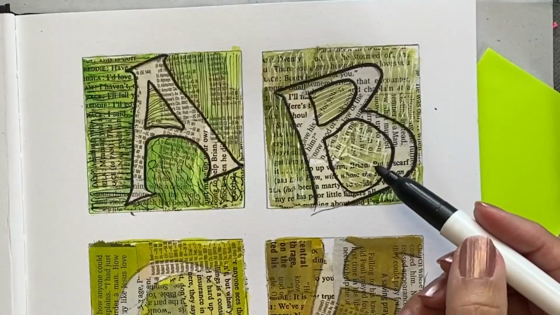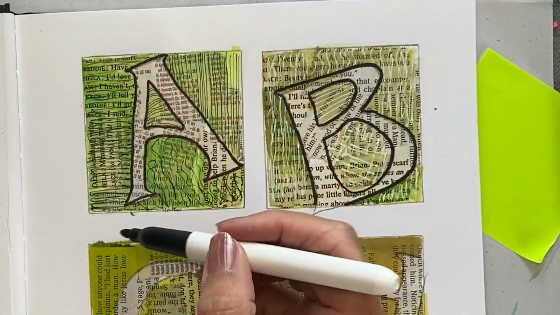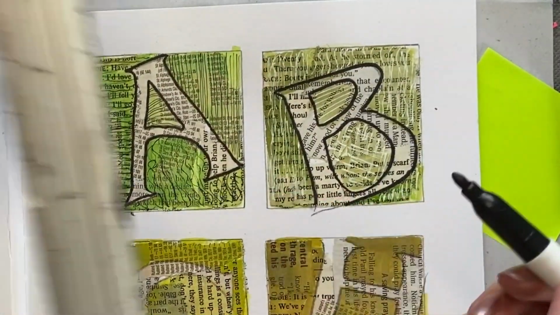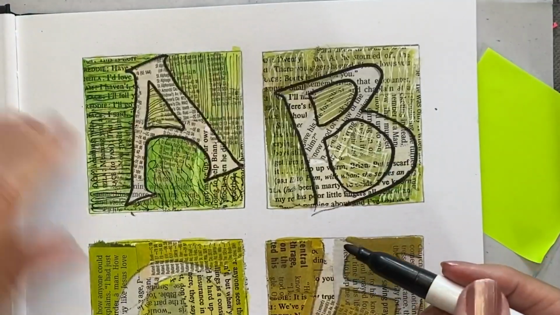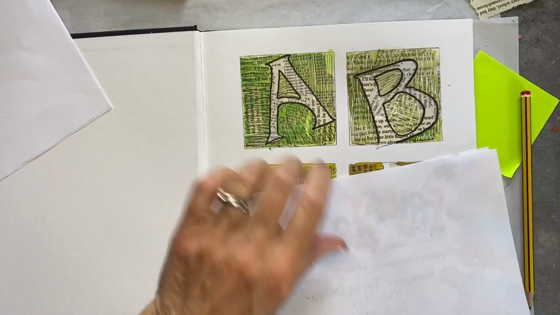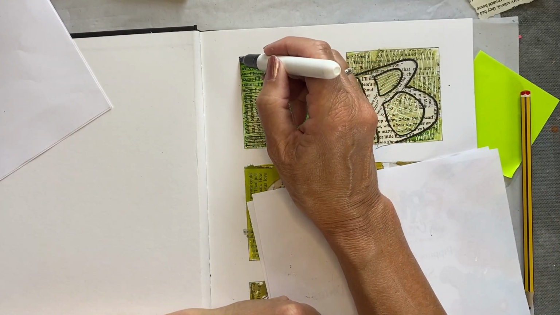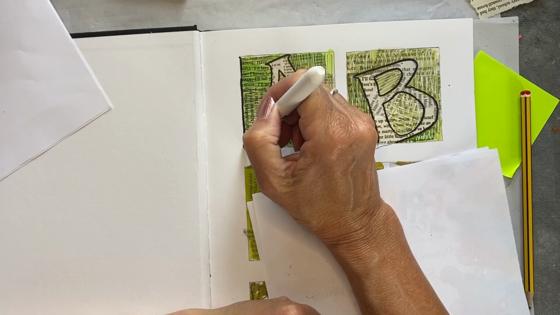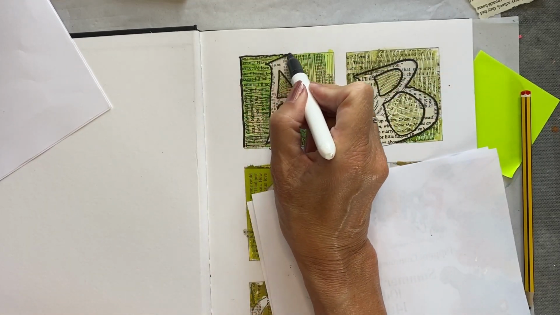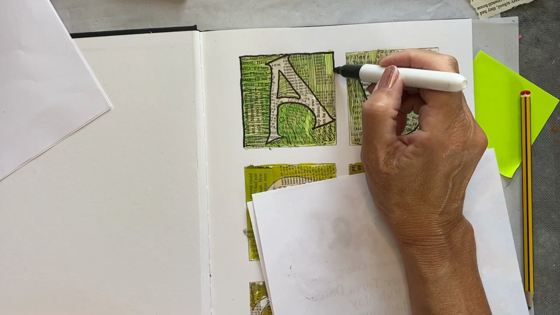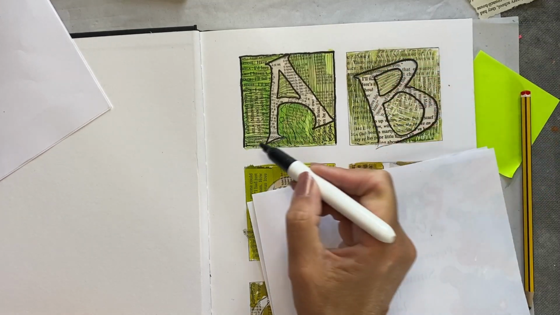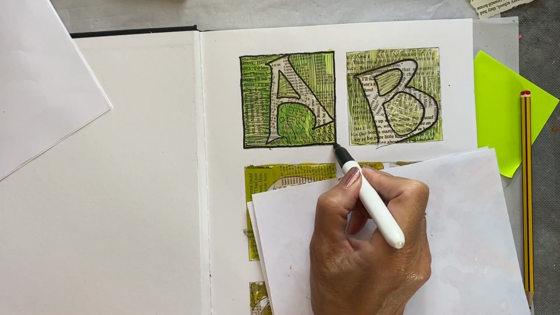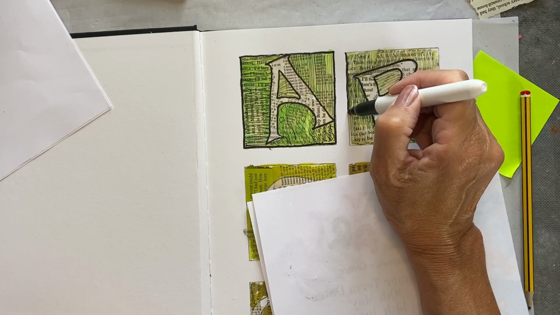Now, the other thing that I like to do is to go around the edges of my boxes. Now, you could use a ruler. You could go around it with a straight line, but I like a bit of freehand. I like the slightly wobbly edges. I think that they can look very effective.